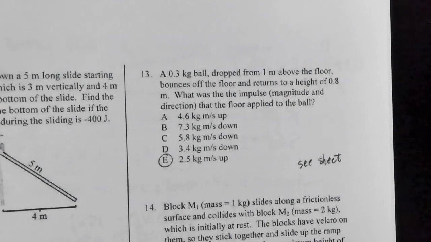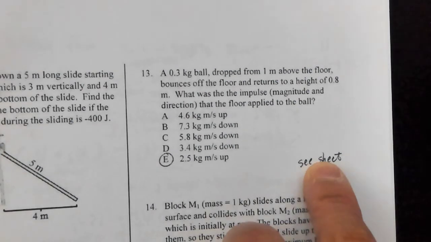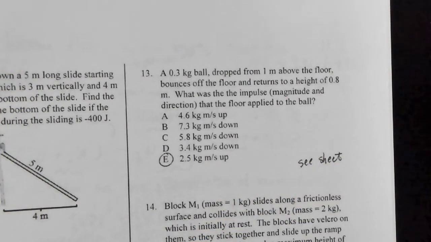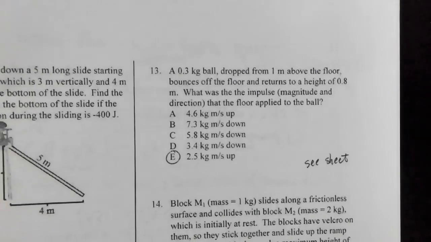I'm going to flip the sheet, but remember, the ball is 0.3 kilograms. It's dropped from 1 meter, so it's dropped from rest. Then it bounces off the floor, and it only comes up to 0.8 meters. So when it bounces, it will have a slightly slower speed than when it strikes the floor.